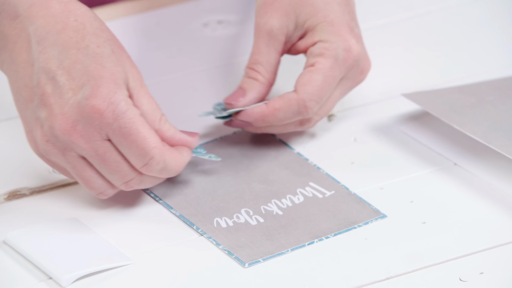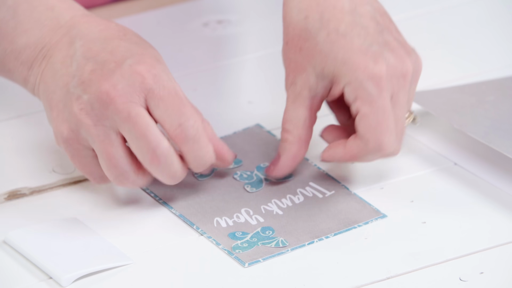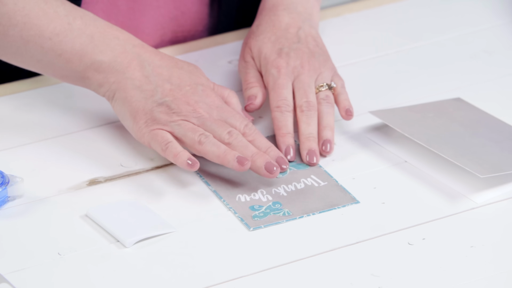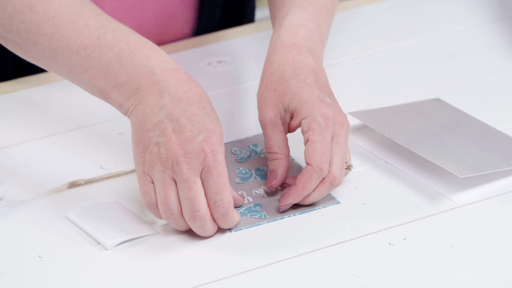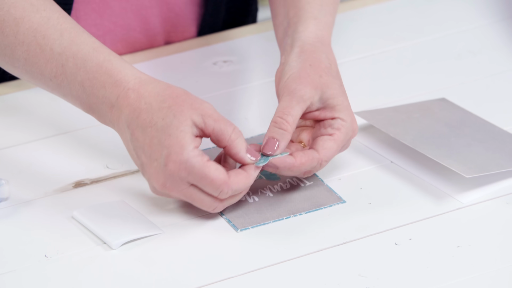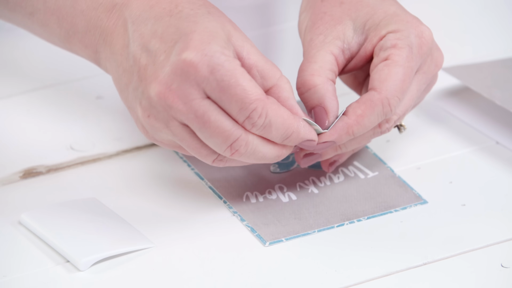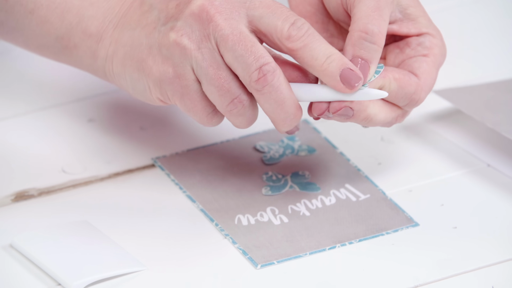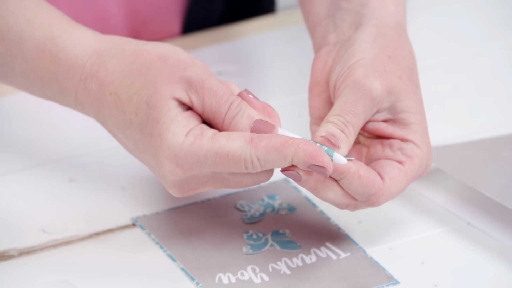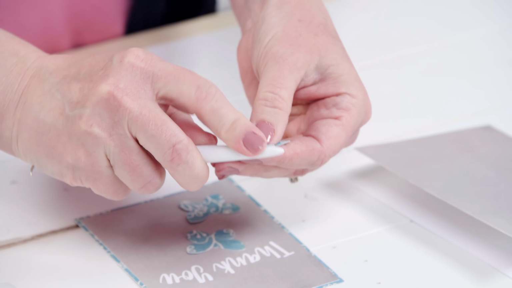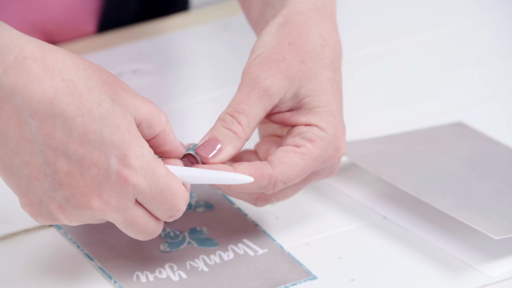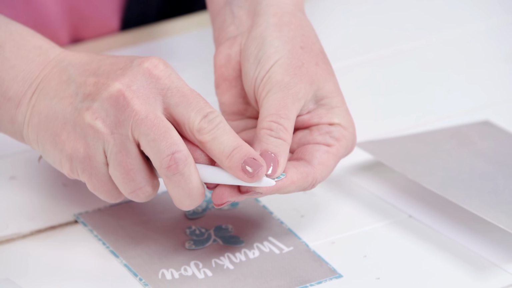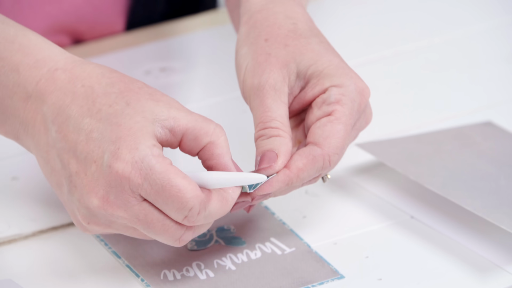And now these butterflies, I'm going to just arrange them so they look nice. And we can give these butterflies some dimension, so we'll just kind of fold them and curl them a little bit. I find my hook tool does a good job just using the handle to kind of curl those butterfly wings.